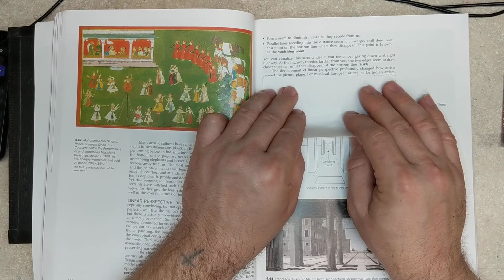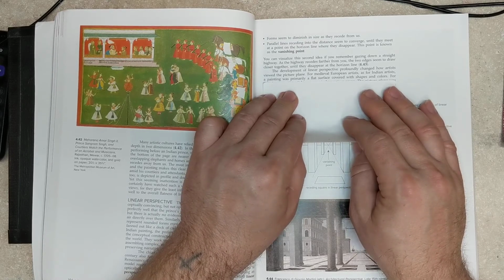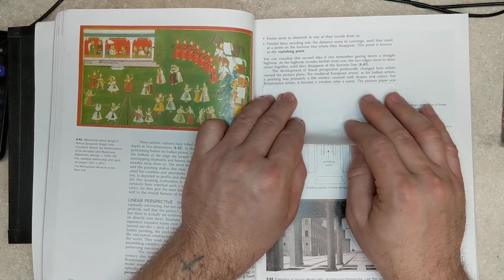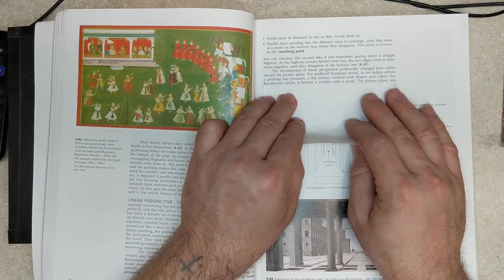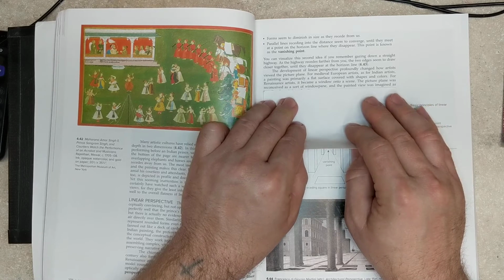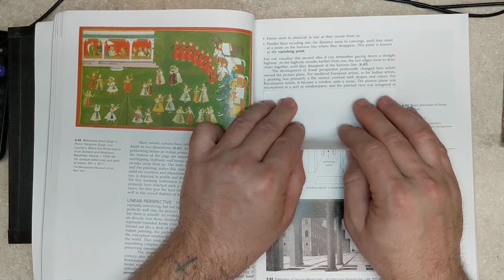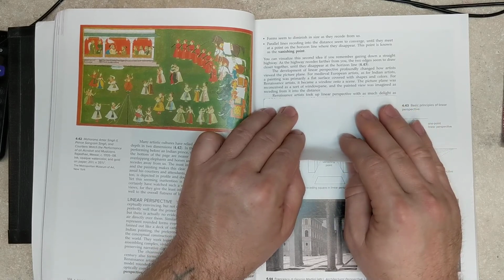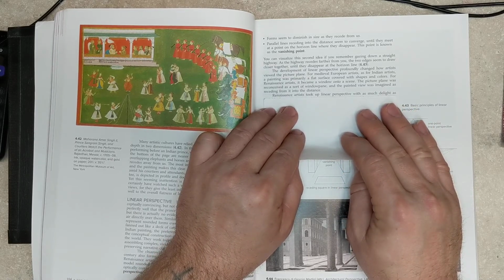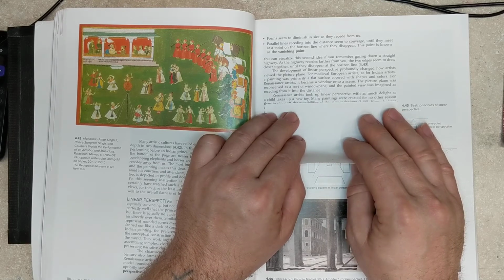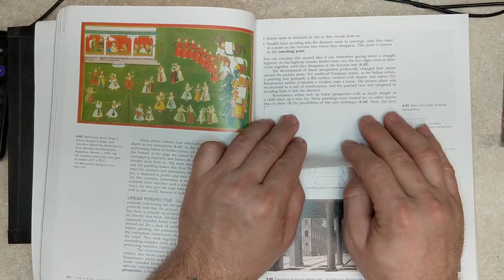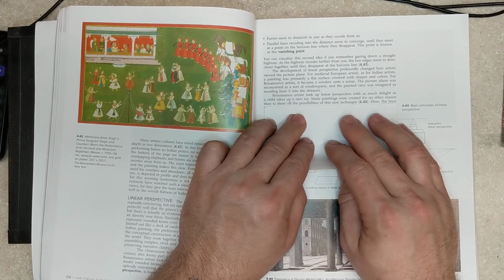For medieval European artists, as for Indian artists, a painting was primarily a flat surface covered with shapes and colors. For Renaissance artists, it became a window onto a scene. The picture plane was reconceived as a sort of window pane, and the painted view was imagined as receding from it into the distance. Renaissance artists took up linear perspective with as much delight as a child takes up a new toy. Many paintings were created for no other reason than to show off the possibilities of this new technique.